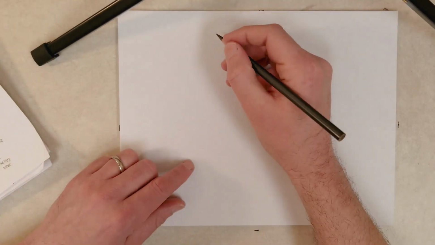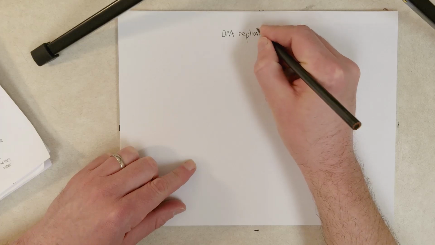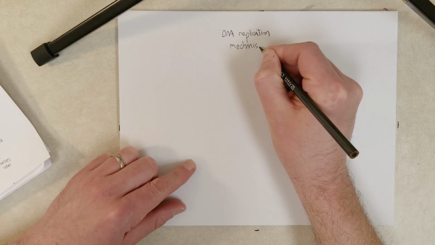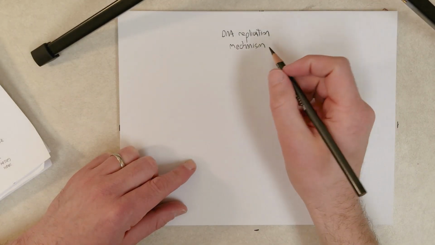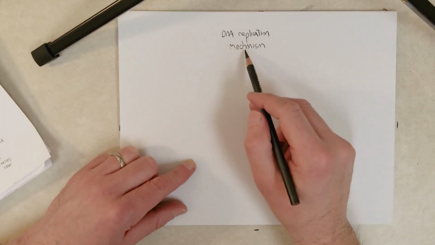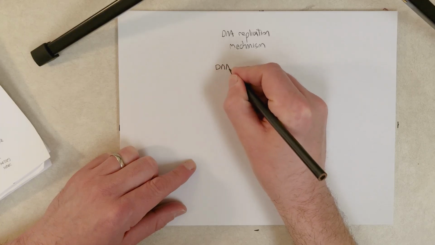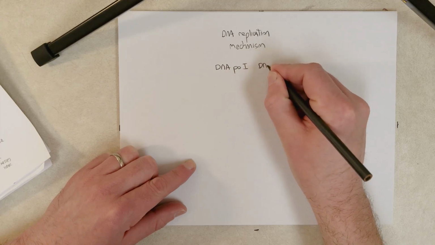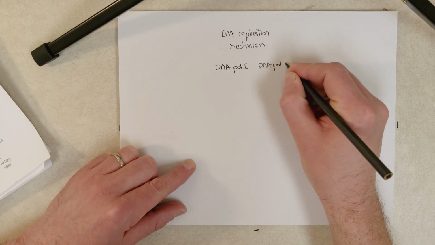Hey everybody, let's talk about the DNA replication mechanism. And I'm going to divide the mechanism into 6 steps, and as we go over this mechanism, we are going to talk about 2 enzymes, DNA polymerase 1, DNA pol 1, and DNA pol 3.